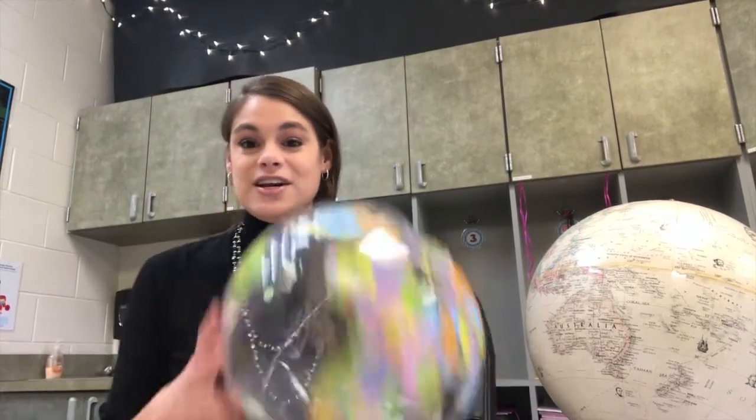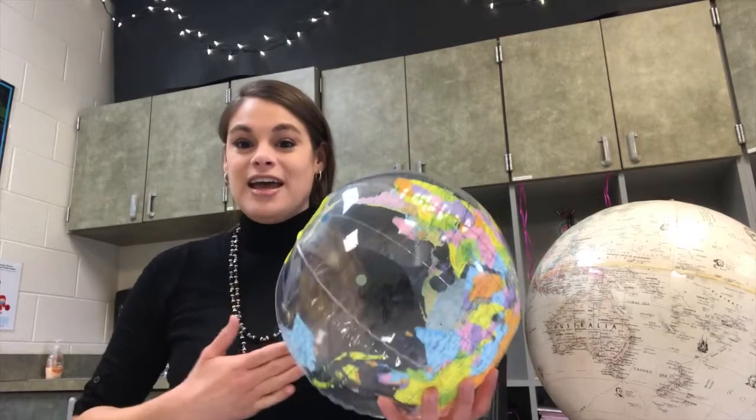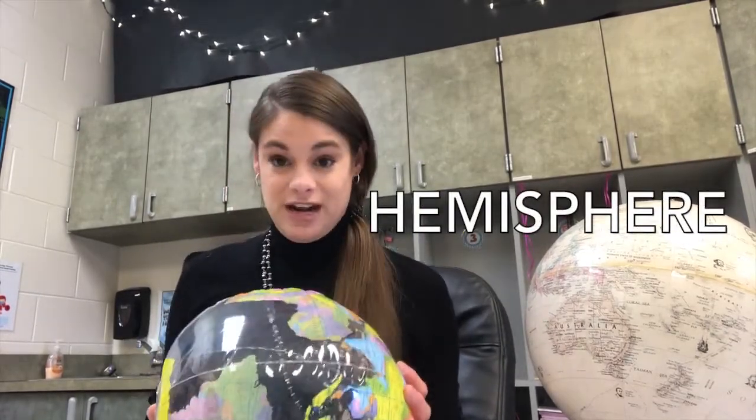Imagine taking this sphere and cutting it in half. It's called a hemisphere. So today we're going to learn about different hemispheres on the Earth's surface, and we're going to describe locations according to their hemisphere. There are two imaginary lines that you also need to be familiar with in order to learn the different hemispheres.